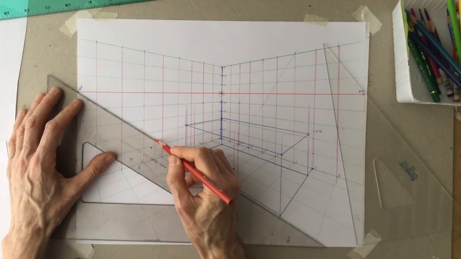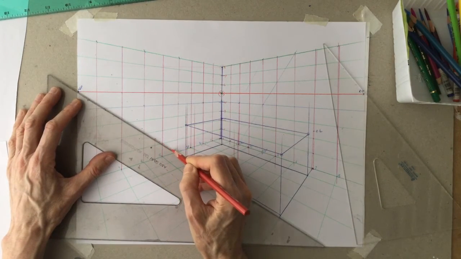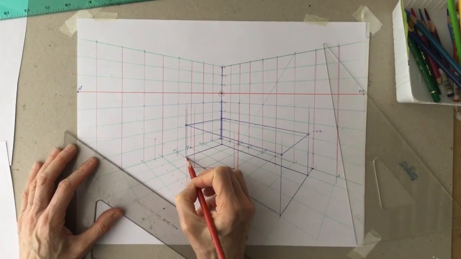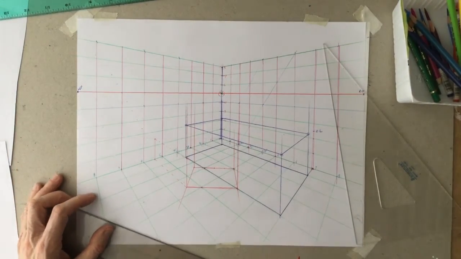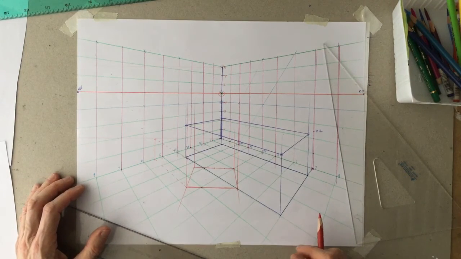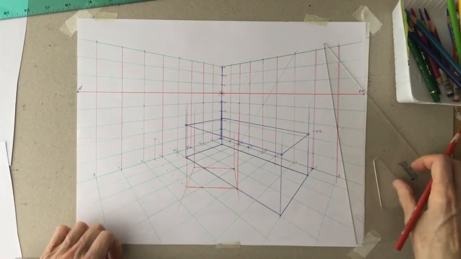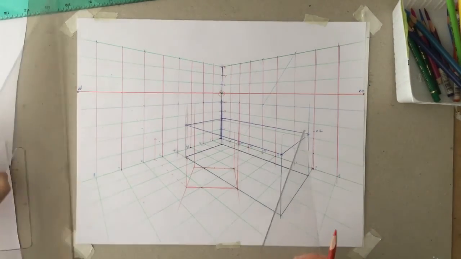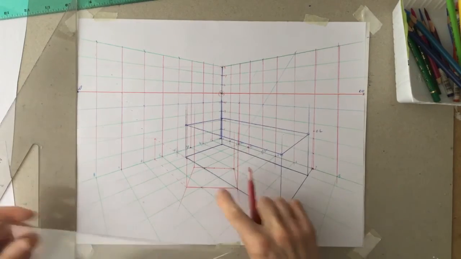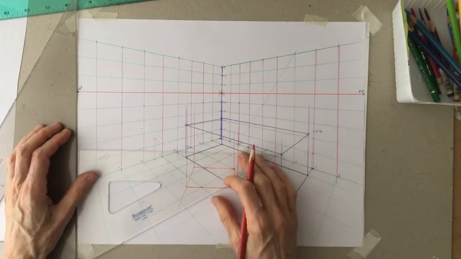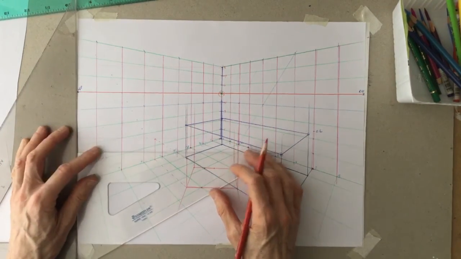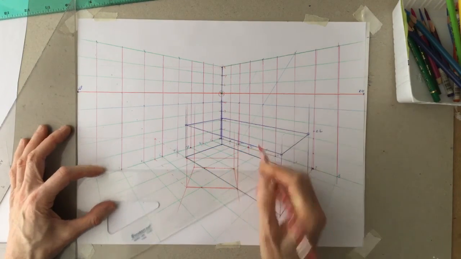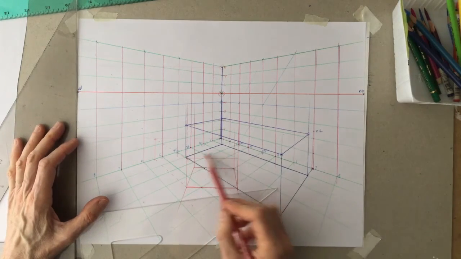I'll put little dotted lines and put a little mark here. That's 1.5 feet over. And now I need a horizontal line there because I'm in 1 point. Remember, we're in 1 point here, so I have to do this. Now, I have 4 lines, 4 verticals here.